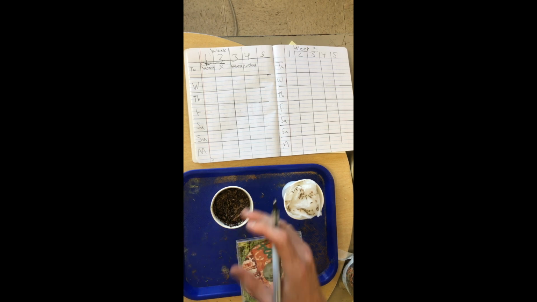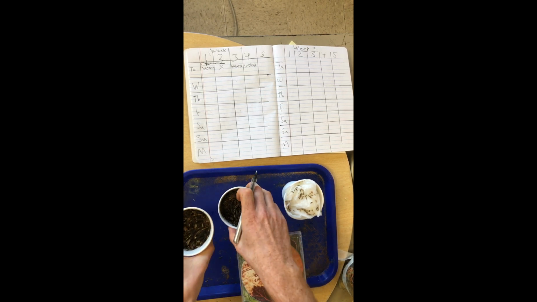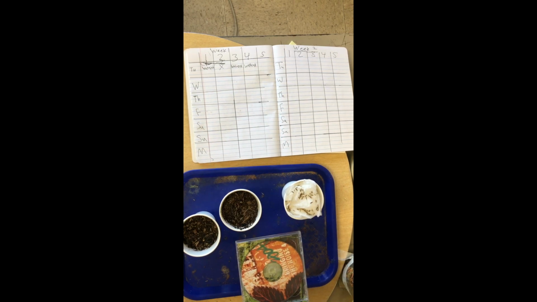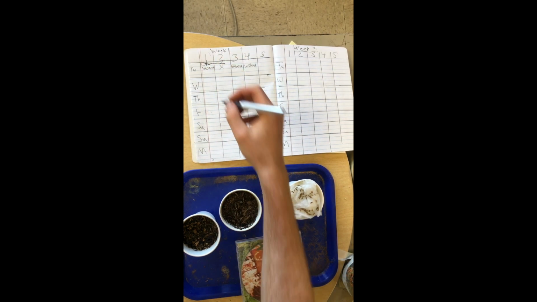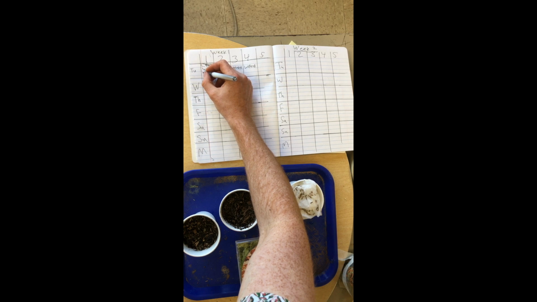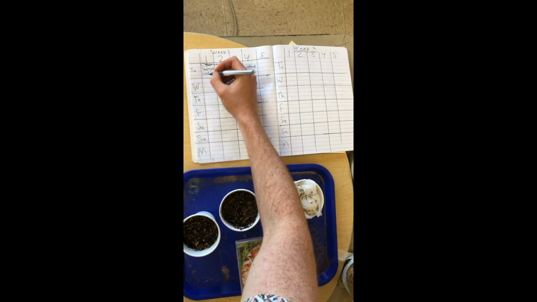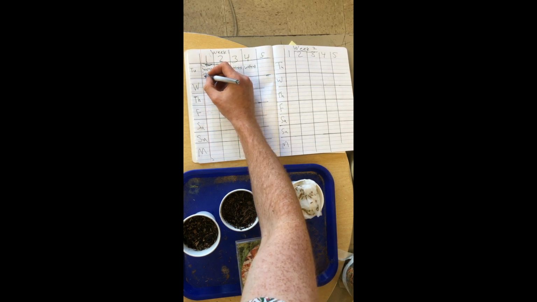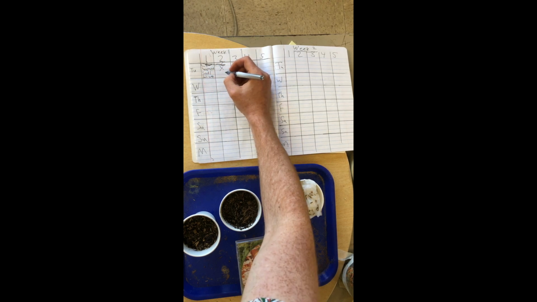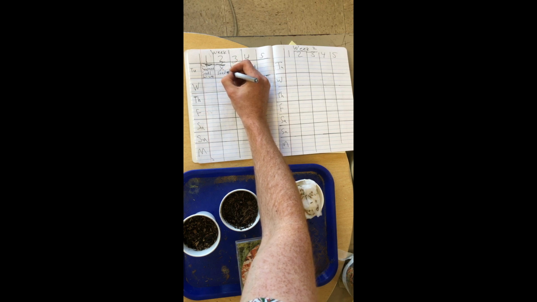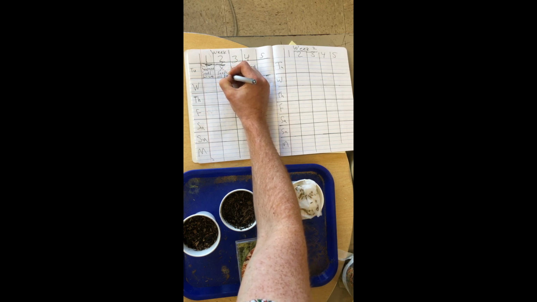You could talk about all the things you notice about the seeds, about the dirt. But because there's so little space, and I know some of us, like me, I write really big, I probably won't have the space to write out everything I want to. I'm just going to write a few things. So, I'm just going to write maybe seeds and soil wet. Seeds, soil, dry.